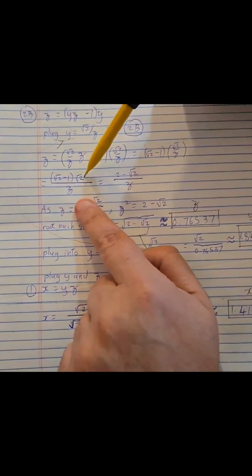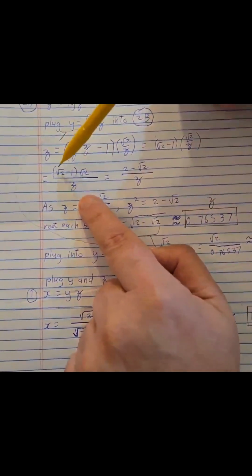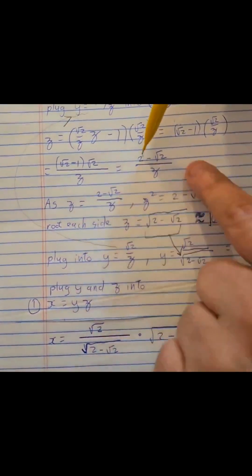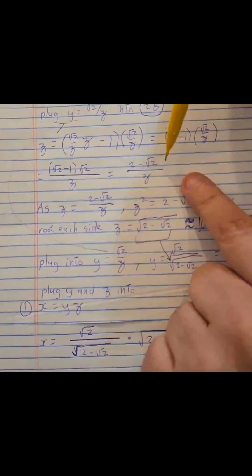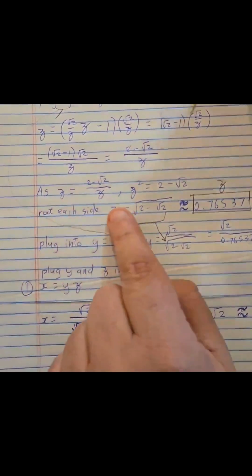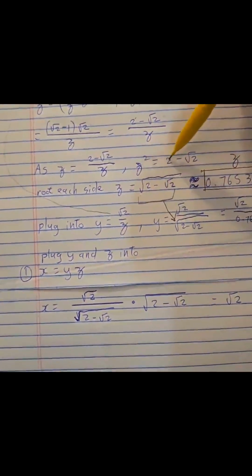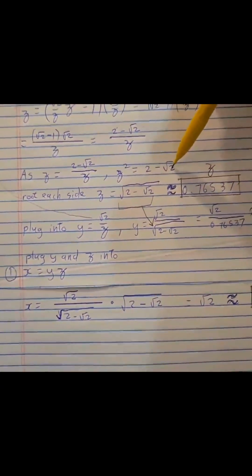What I did was multiply in that root 2. Root 2 times root 2 is 2, and minus 1 times root 2 is minus root 2. So as z equals 2 minus root 2 divided by z, we multiply each side by z. So z squared equals 2 minus root 2.